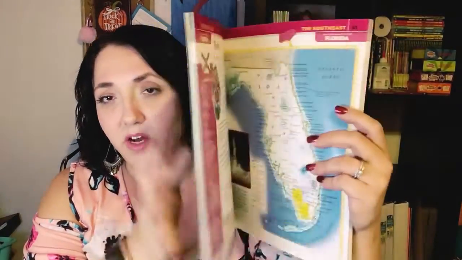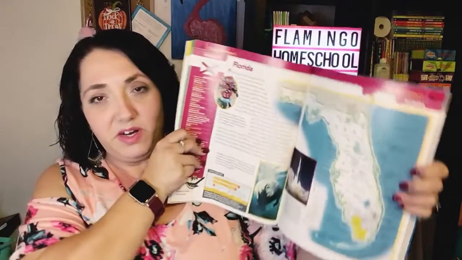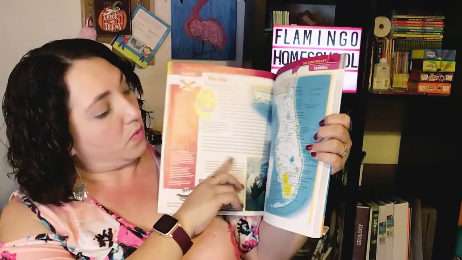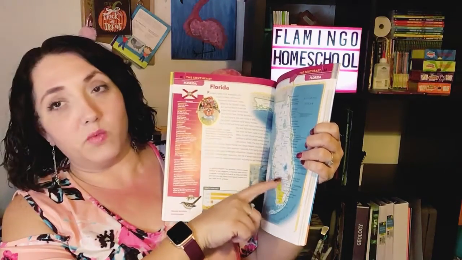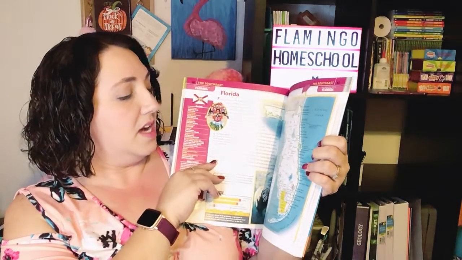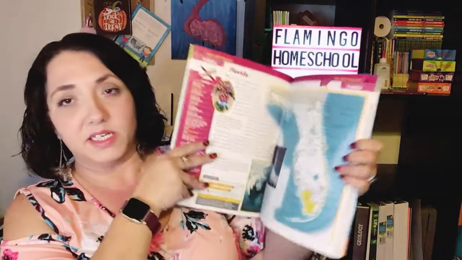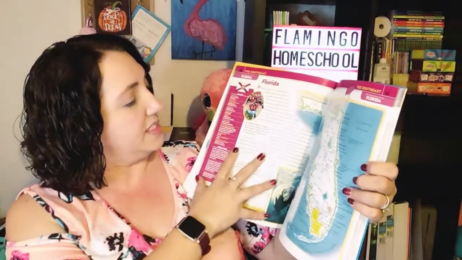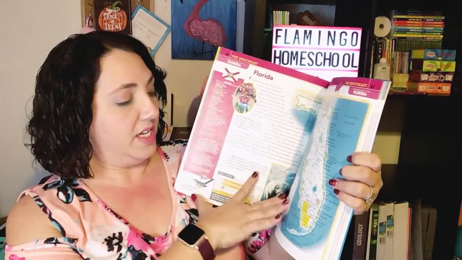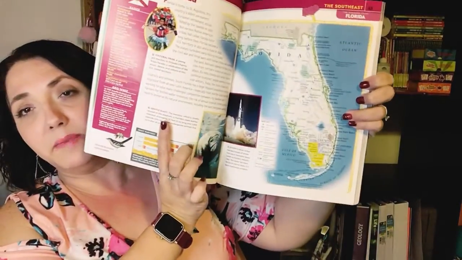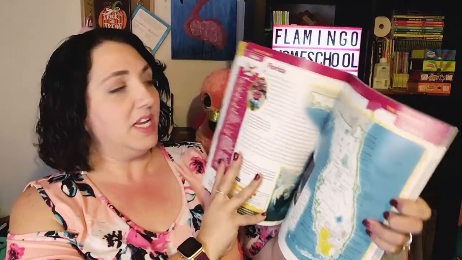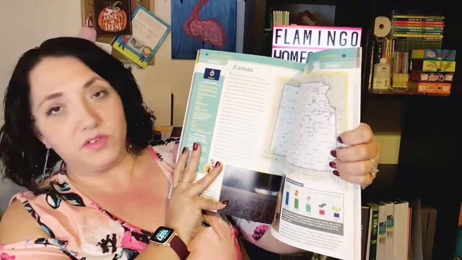And so we are working on, there happens to be Florida where we live, and so we're working on different things like what is an interstate and different parts of different states. And then on this side it has a whole bunch of information, so it's not exactly like a regular atlas, but I have found that it's really useful and really fun to learn different interesting facts about different states. So that's one of the other books we use.